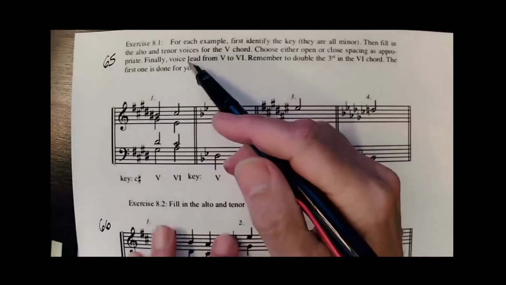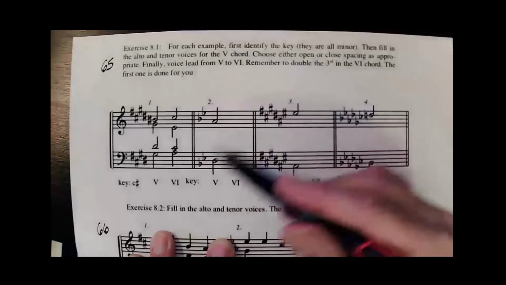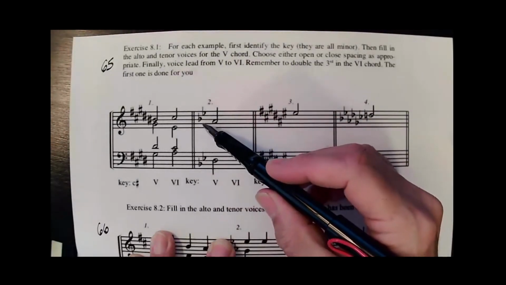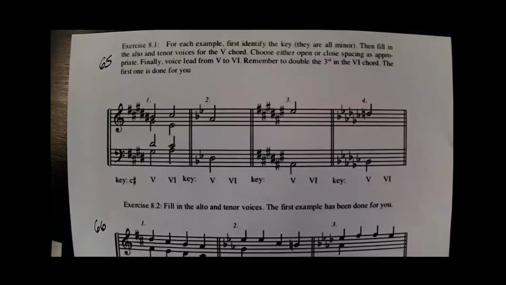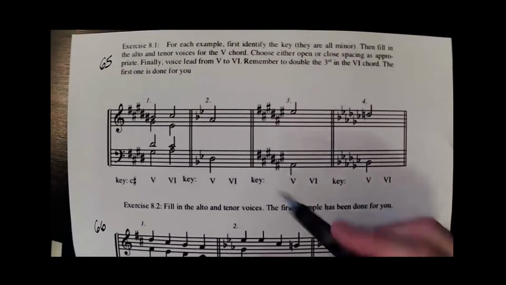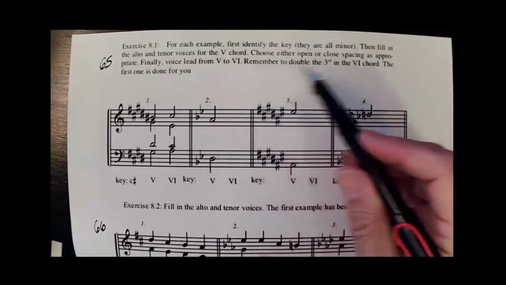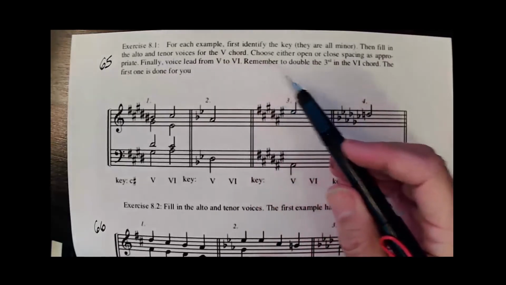Let's just see. For each example, identify the key. They're all in minor keys, so whatever the key signature is, make sure you identify the correct minor key. Then fill in the alto and tenor voices for the 5 chord, because I've given you only 2 voices. And then you have to go ahead and voice lead.